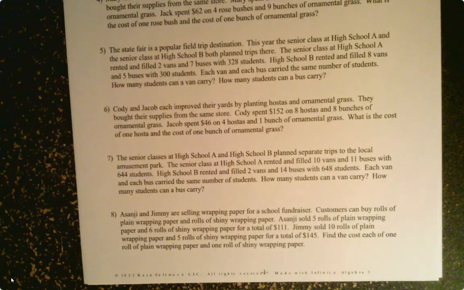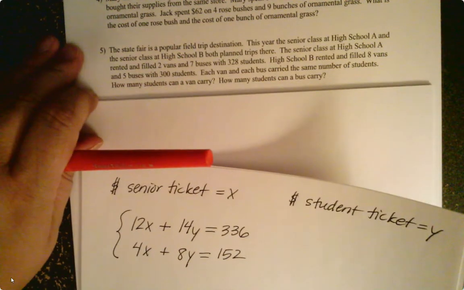State Fair is a popular field trip destination. This year, the senior class at High School A and the senior class at High School B both planned trips there. Senior class at High School A rented and filled, and so on.